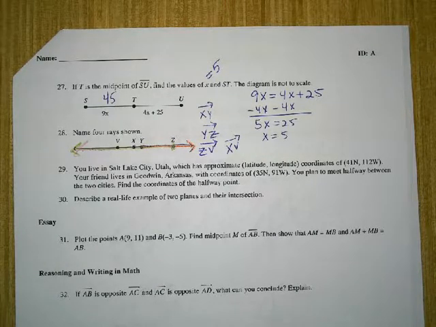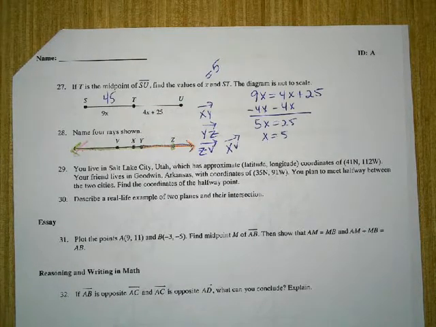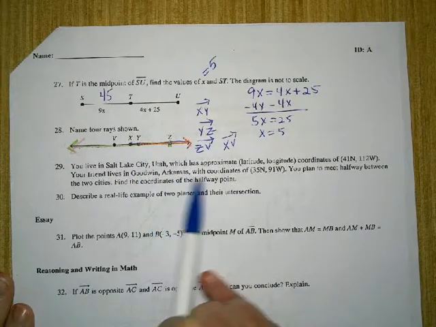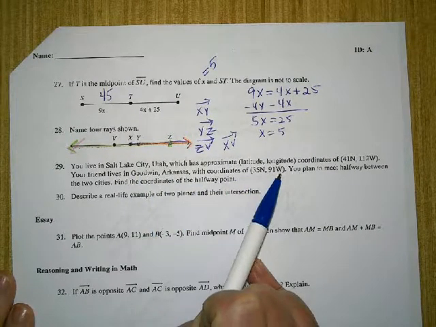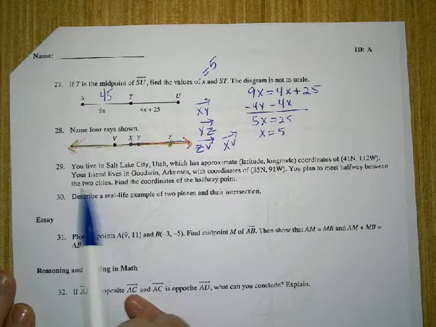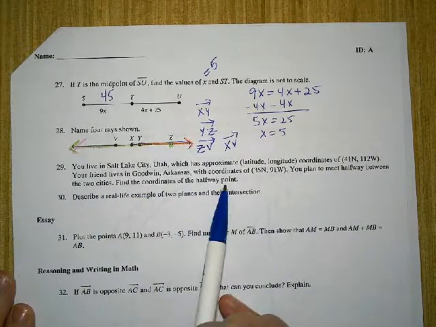You live in Salt Lake City, Utah, which has an approximate latitude and longitude of 41 degrees north, 112 degrees west. Your friend lives in Goodwin, Arkansas, with coordinates 35 north, 91 west. You plan to meet halfway between the 2 cities. Find the coordinates of the halfway point. You just use the midpoint formula.